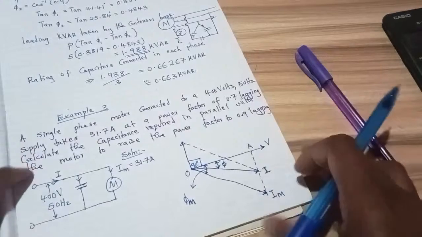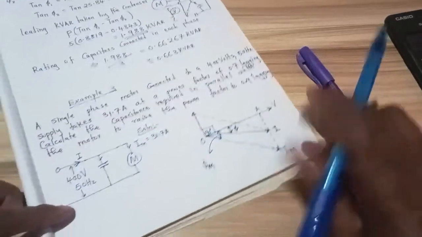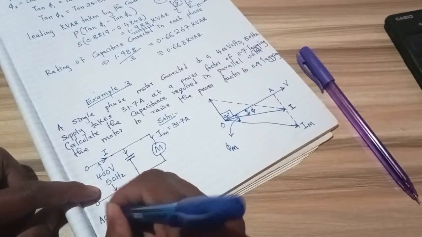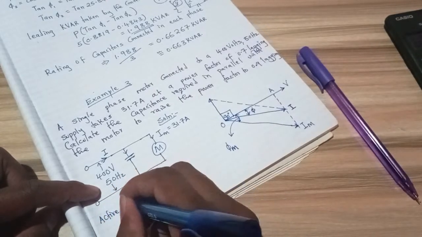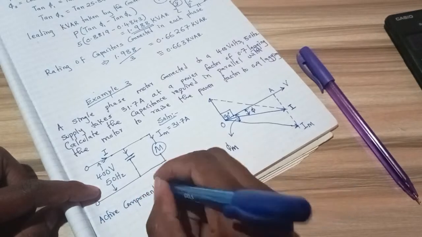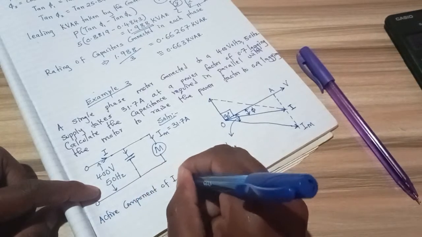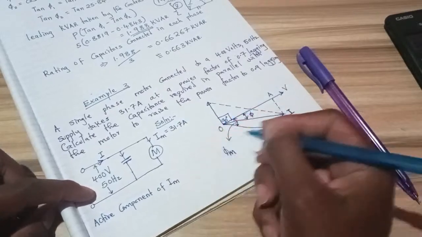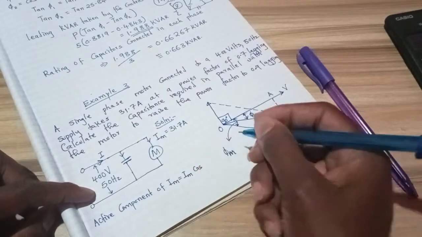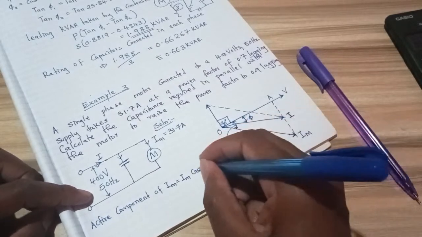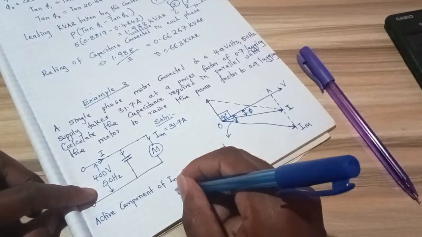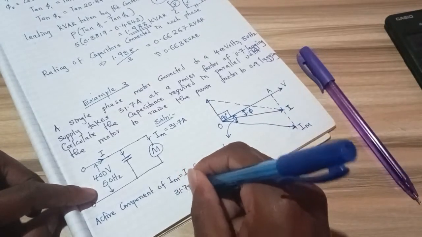So from this, we need to look at a few things, and one is the active component of our motor current Im, which is given by Im cos phi m, and in this case it is 31.7.